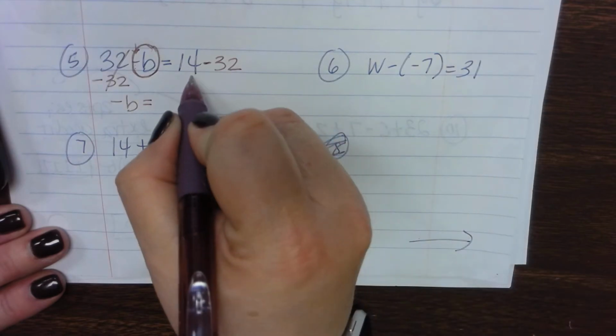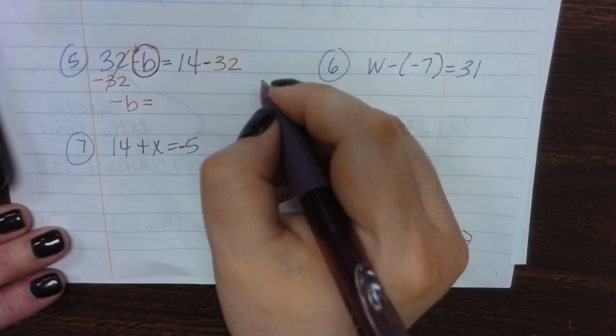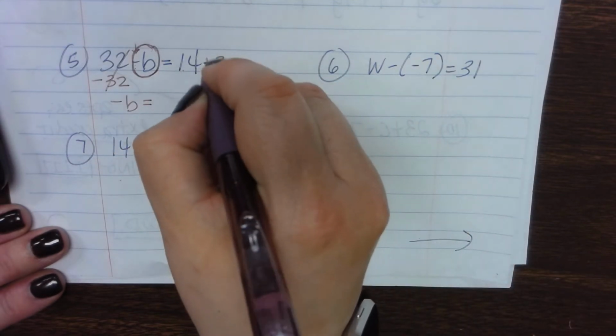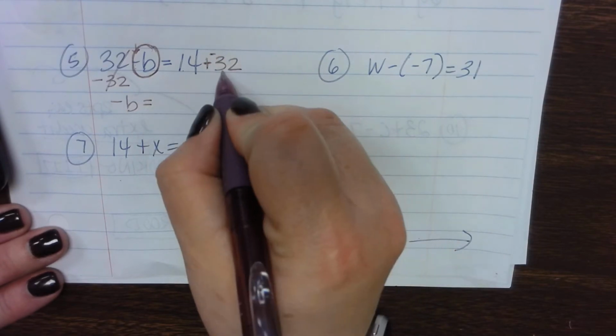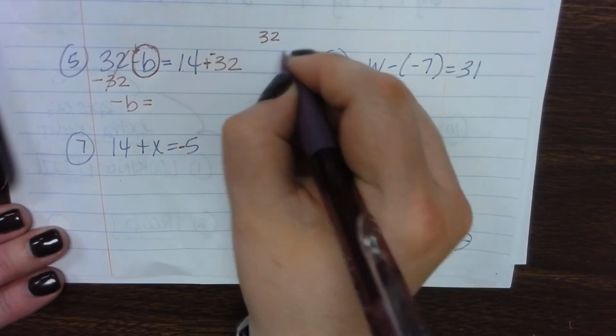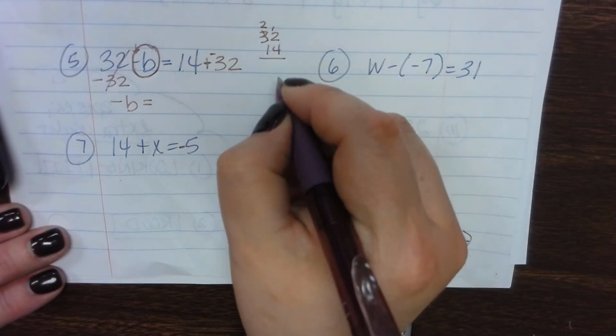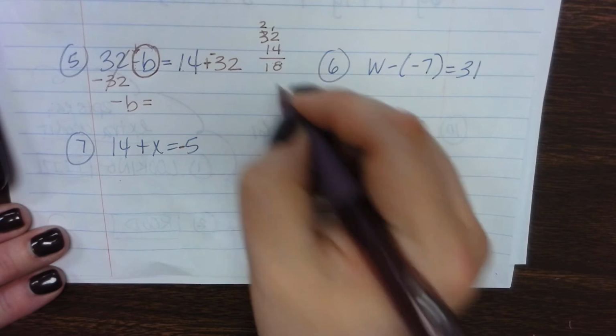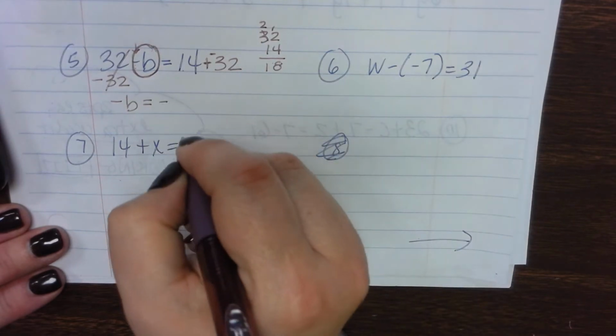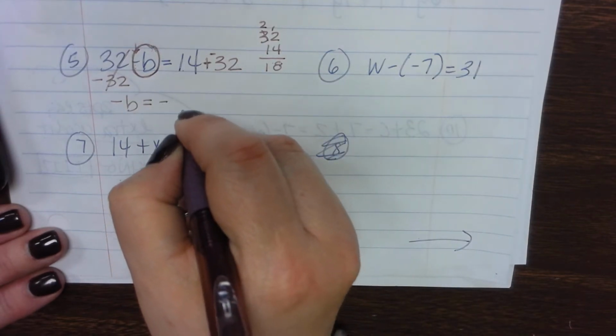Okay, let's look at this. I've got 14 minus 32. So if I go keep, change, 32 and 14. So I need to subtract for the difference here. Okay, and then I'll keep the sign of the bigger number. So that leaves me with a negative 18.